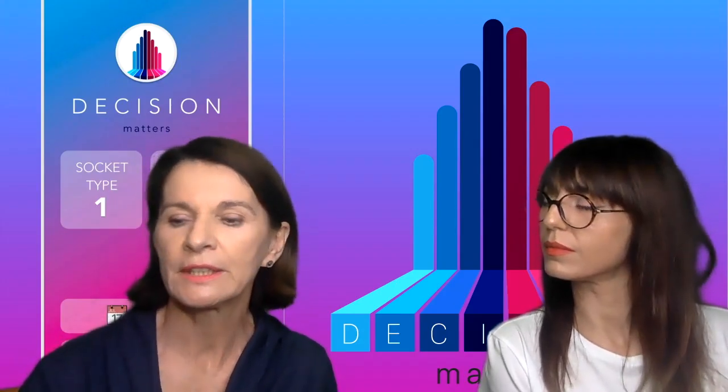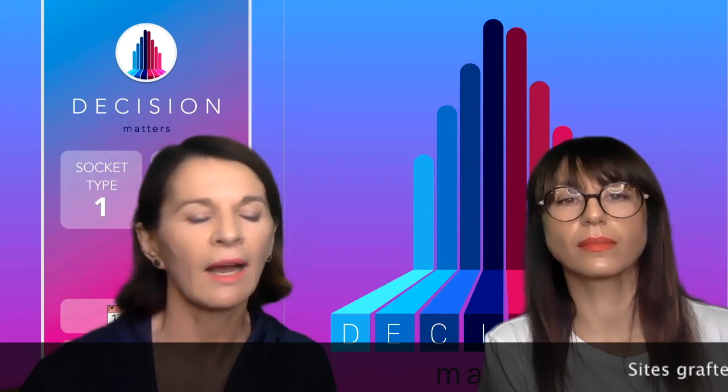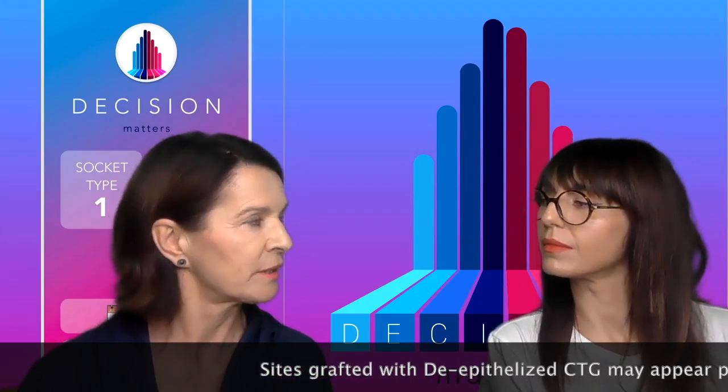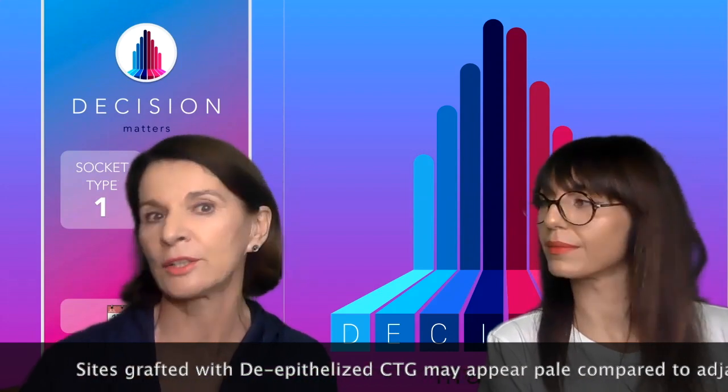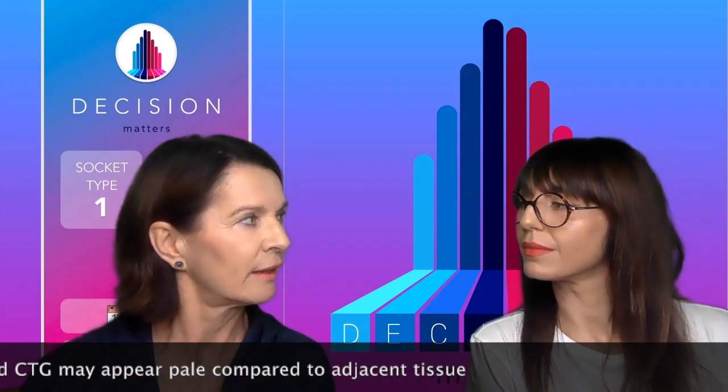Yes, it's great for the pontic site, but still, what I see in my daily practice is a color difference between the sites that are grafted with the de-epithelialized connective tissue grafts compared to the surrounding adjacent tissue. These sites are more pale. Sometimes they look like a patch, almost like a free gingival graft. Yes, and the late surgical complications can occur too.